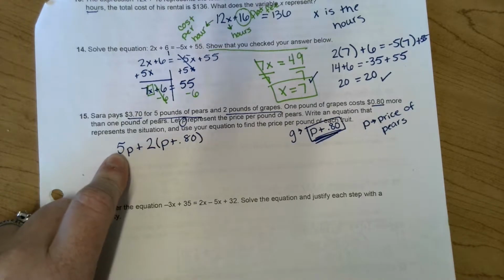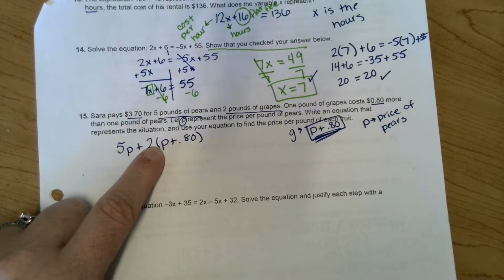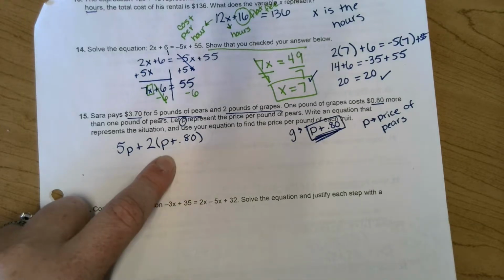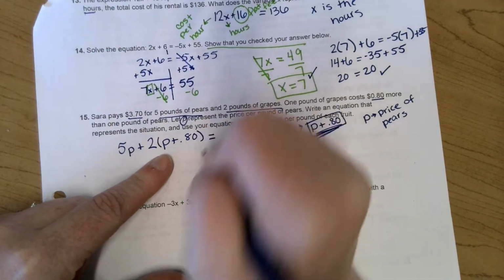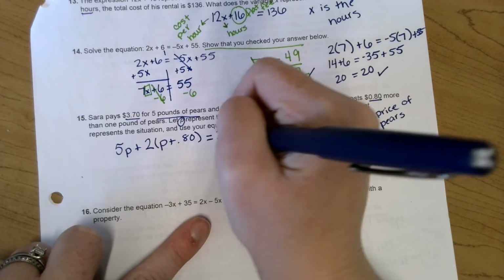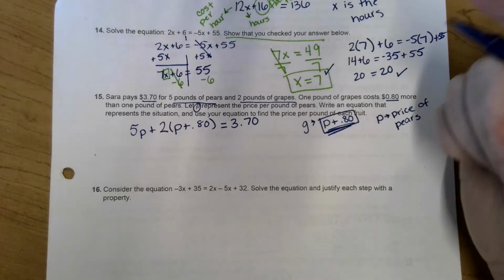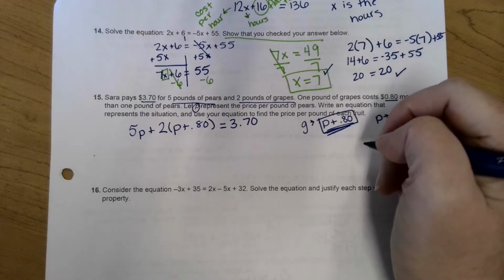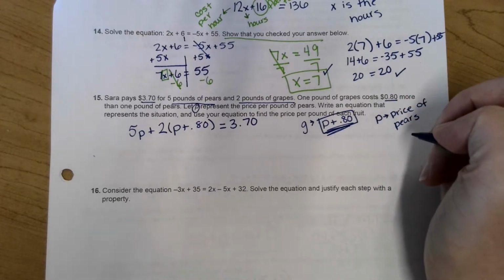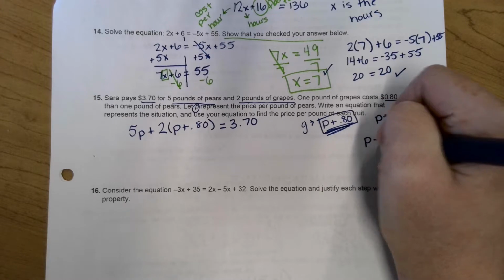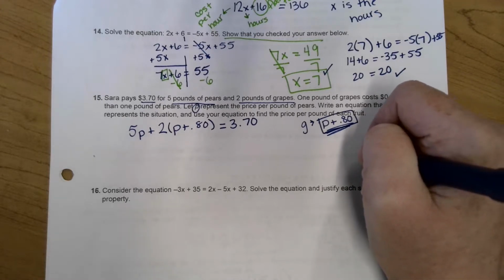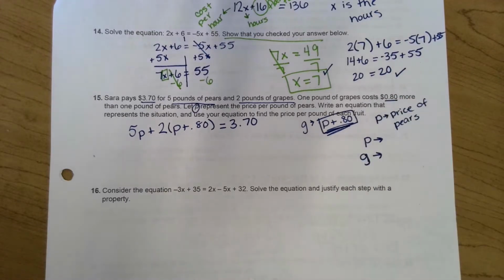So 5 pounds of pears plus 2 pounds of grapes, which are just 80 cents more than a pound of pears. She paid a total of $3.70 for all this. So this would be my equation. Okay, so now I need to figure out how much a pound of pears costs and how much a pound of grapes costs. Man, I hate when you have 2 words in the same sentence that have the same starting letter, like pounds of pears and price, so if I trip myself up, I apologize.